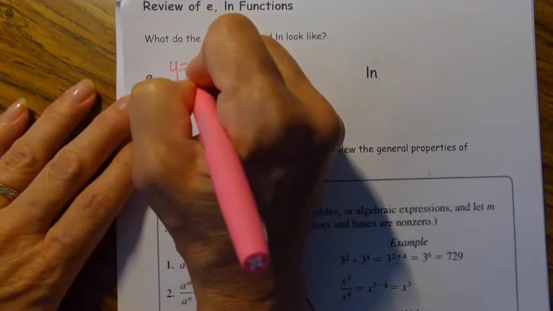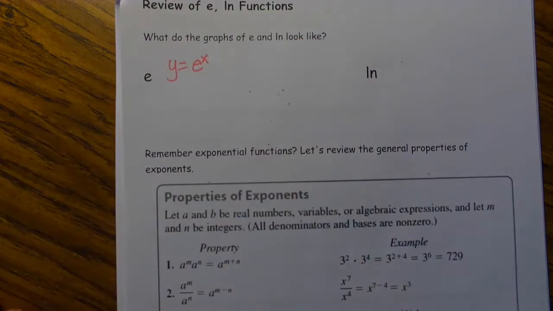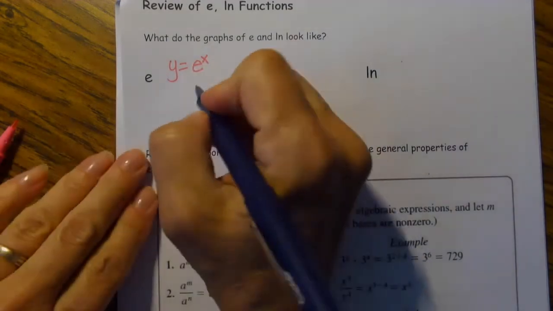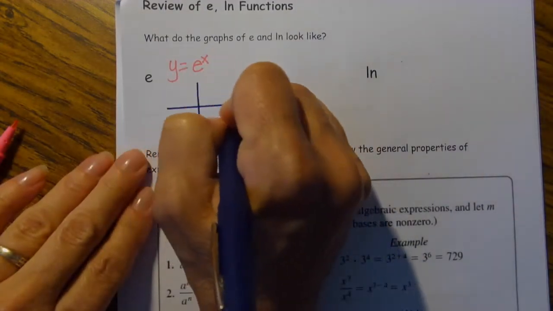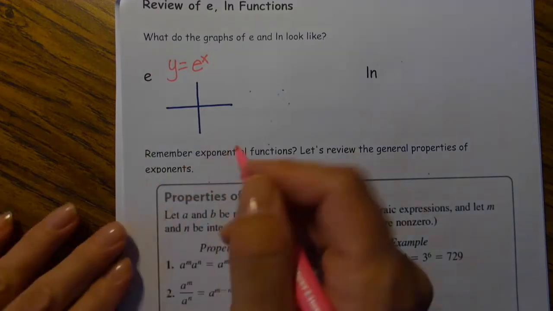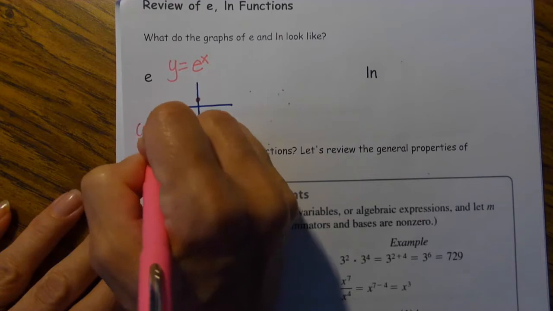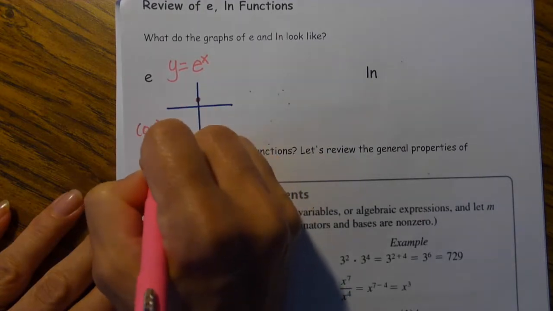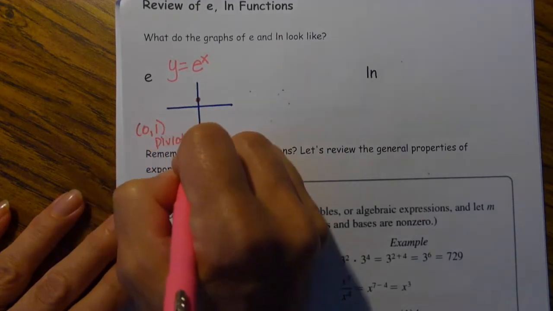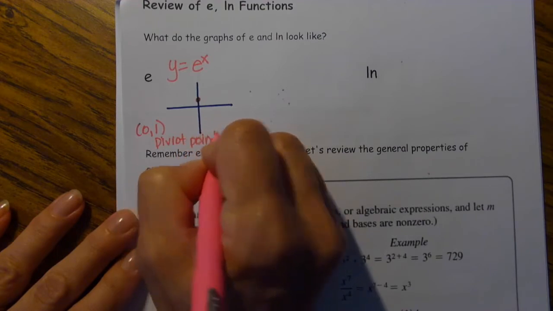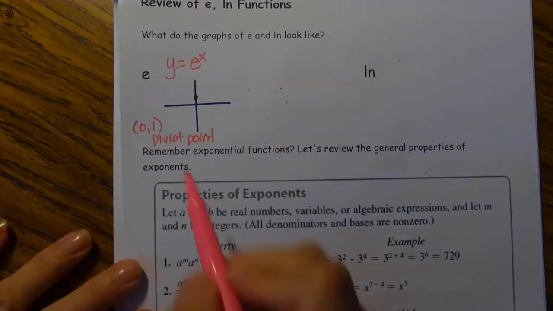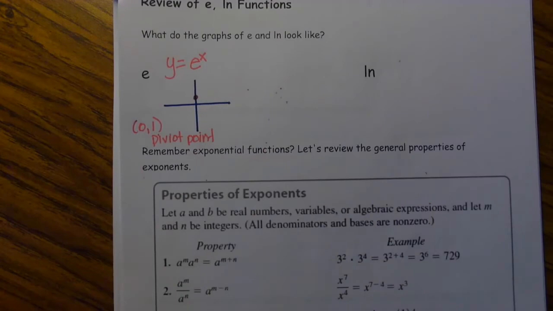But let's look at the graphs. If I give you y equals e to the x, I need you to know what that looks like. Remember? It goes through its pivot point. (0, 1) is the pivot point. That's what I like to call it. When you have an e to the x, you always start at (0, 1).